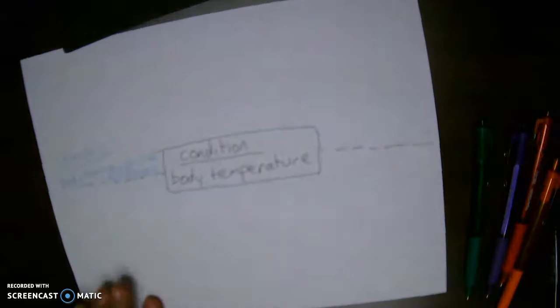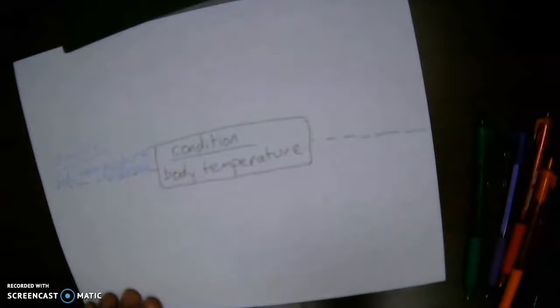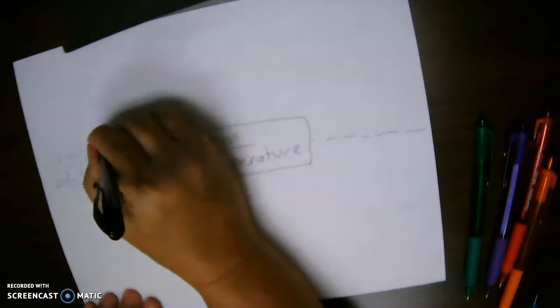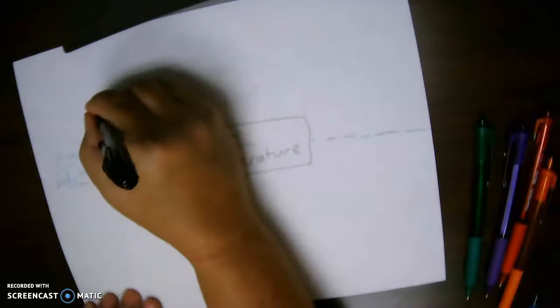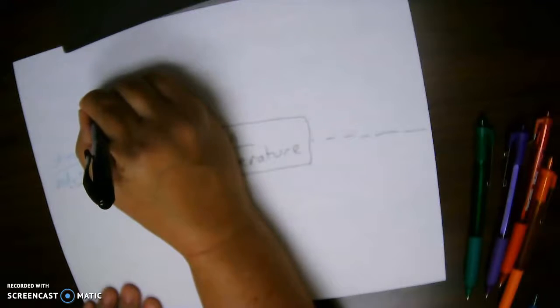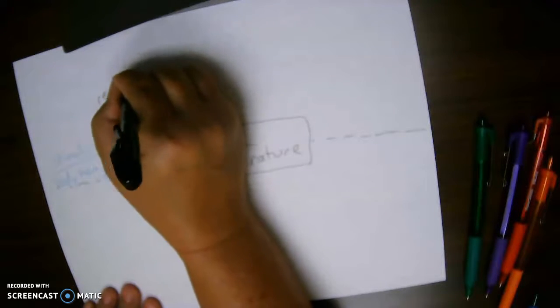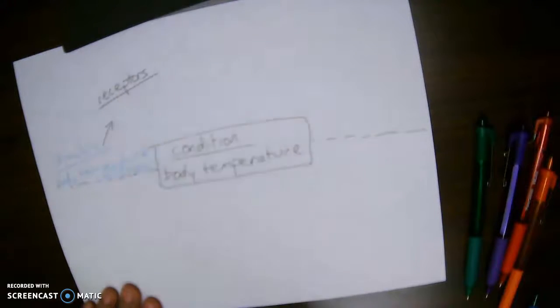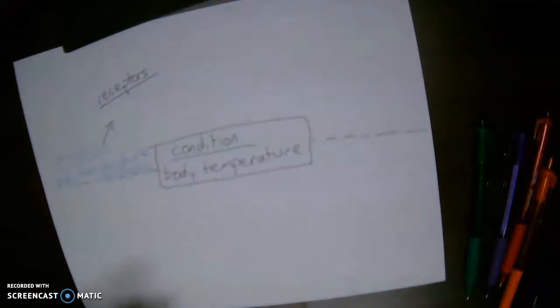Okay, so what happens is that the stimulus occurs, and then you have receptors in the body that are going to be able to receive that information. So the receptors for body temperature in the human body are going to be body temperature sensors. A lot of times these are in the skin.